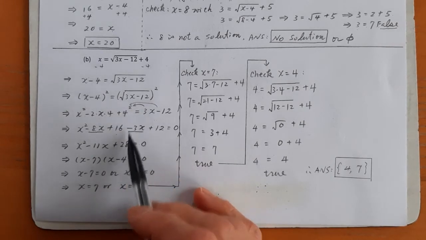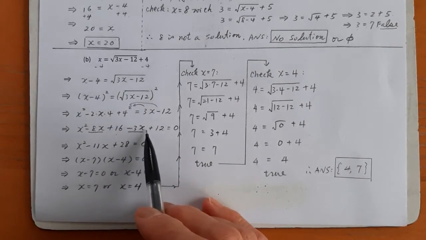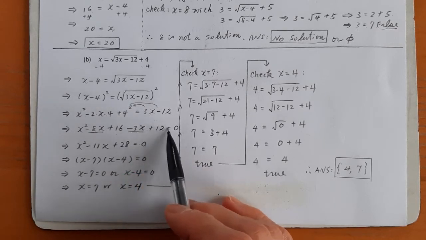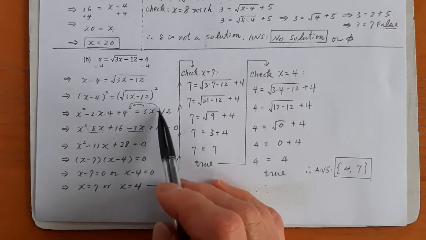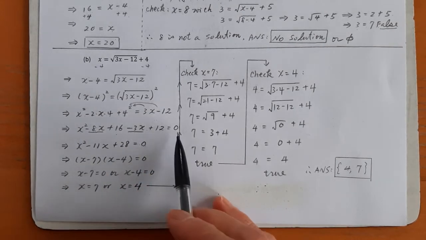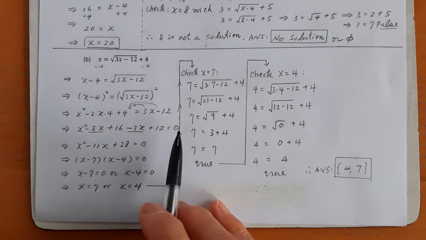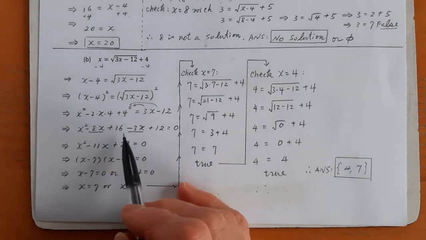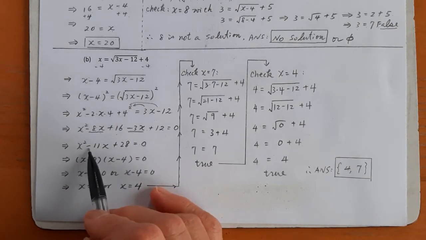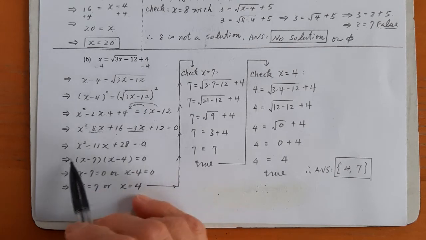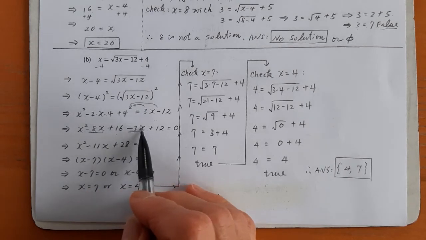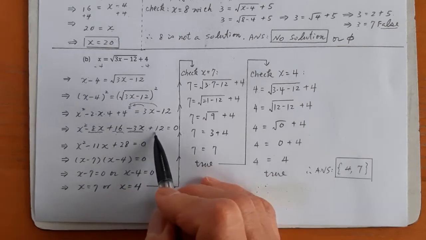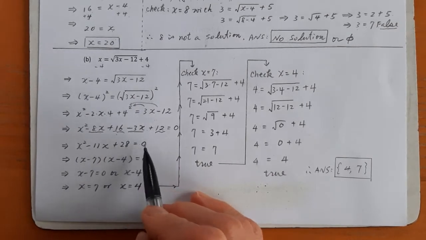Move 3x to the left. Change the sign. Minus 3x. Minus 12. Move to the left. Become plus 12. Equal. Right side is 0 because the two term move to the left. So right side is 0. Simplify. So x squared. Copy done. Negative 8x minus 3x is negative 11x. The two term combine. Negative 8x. Add negative 3x, get negative 11x. And 16 add 12, get 28 equals 0.